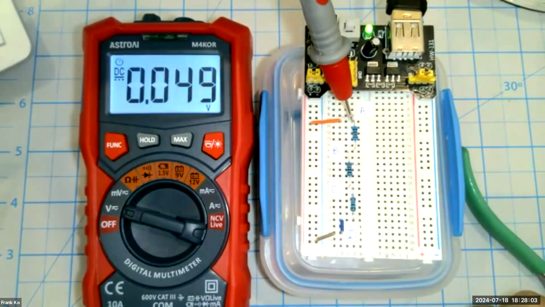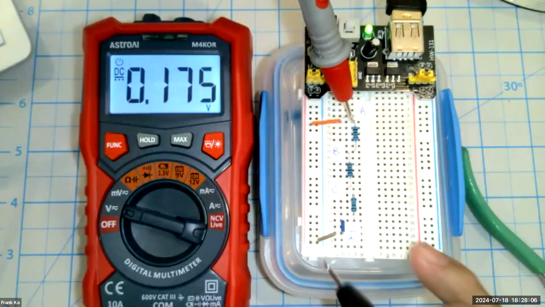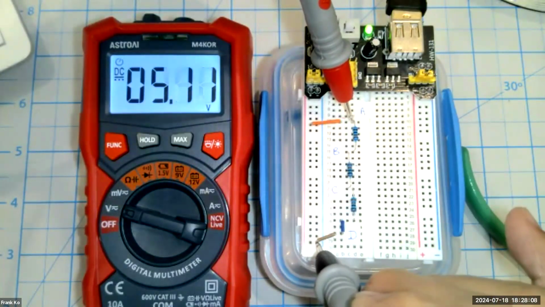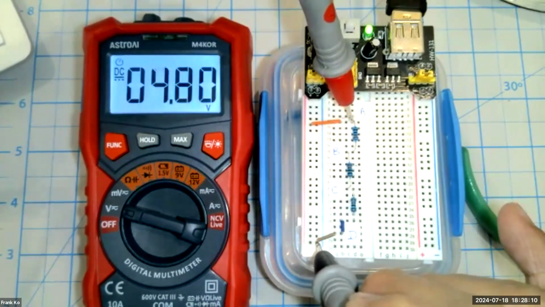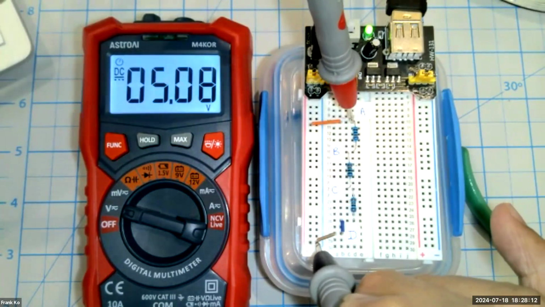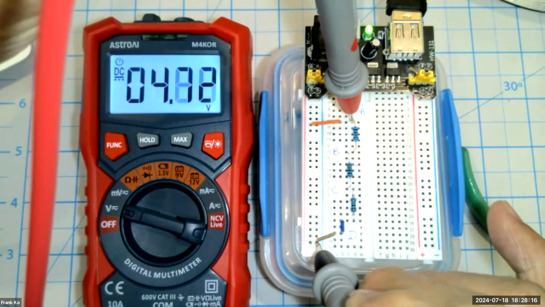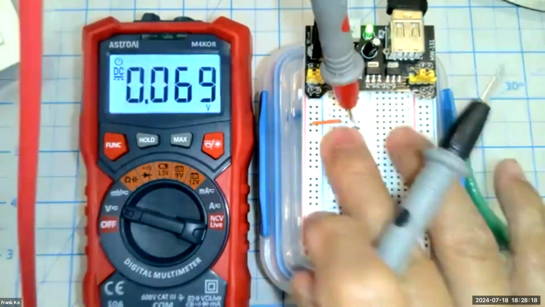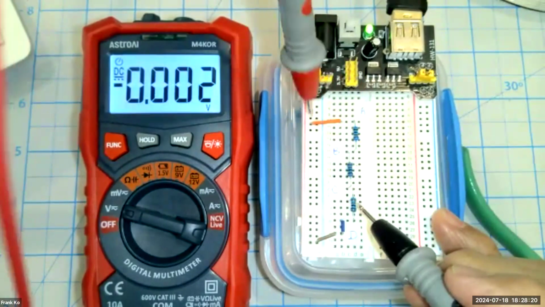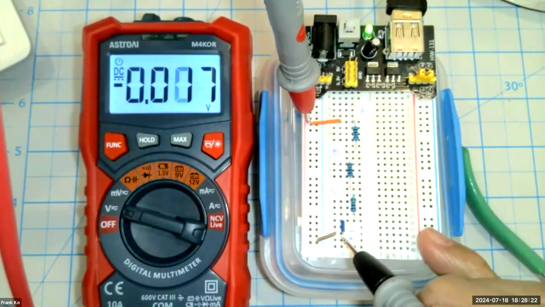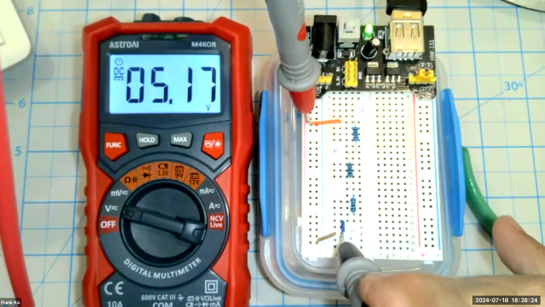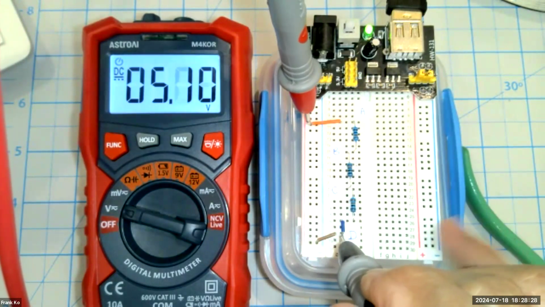So I will hold the red probe here and the black probe at ground, and we expected something close to 5. Now my power supply is a little beefier than 5, so I'm going to get something more than 5. A little shaking in my hands is never a good thing, but let's hold steady. There, we got a nice more than 5 volts.